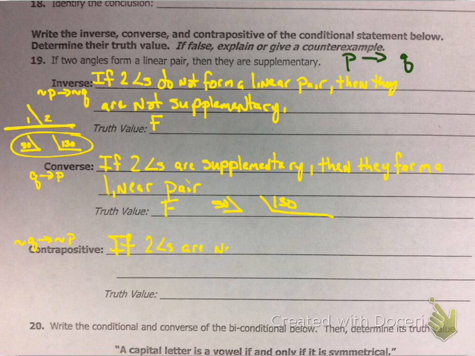If two angles are not supplementary, then they do not form a linear pair. That would be true, because you have to be supplementary if you're going to be a linear pair. If you're not supplementary, there is no way for you to be a linear pair. So plain and simple, that one is true. Woo, let's keep that there.